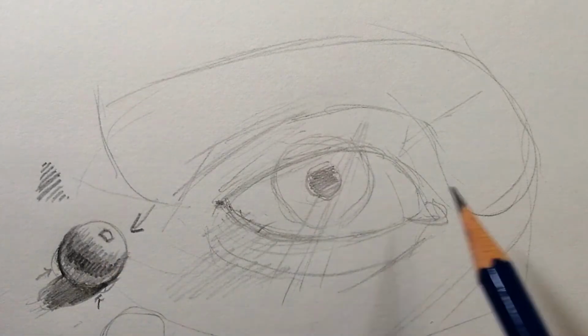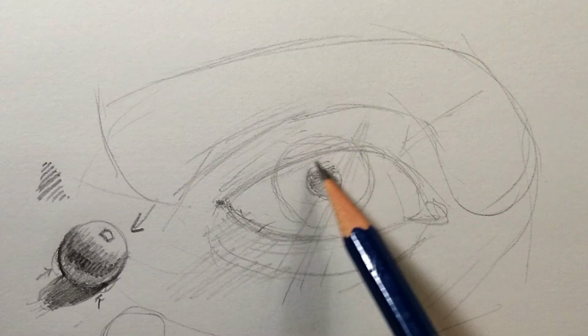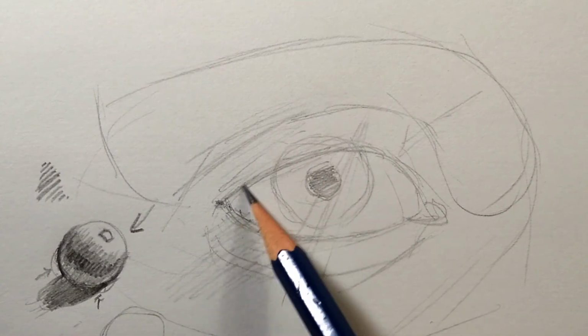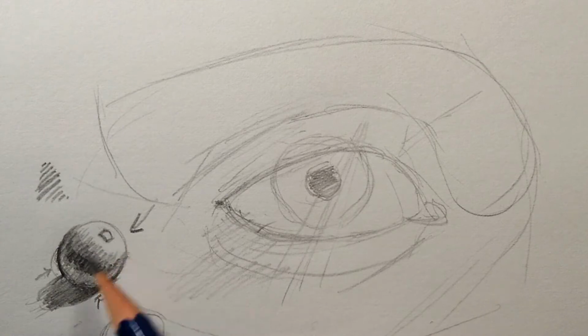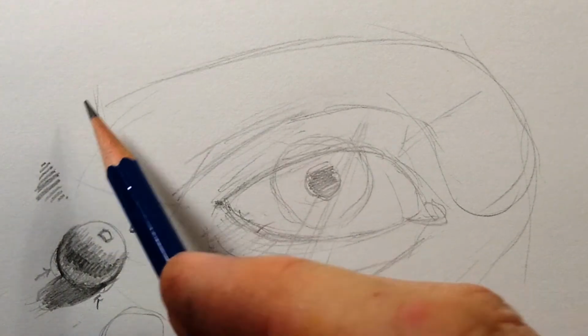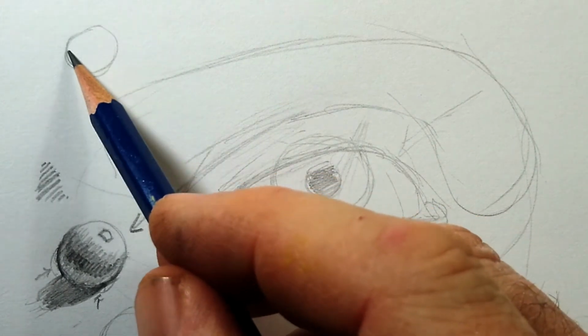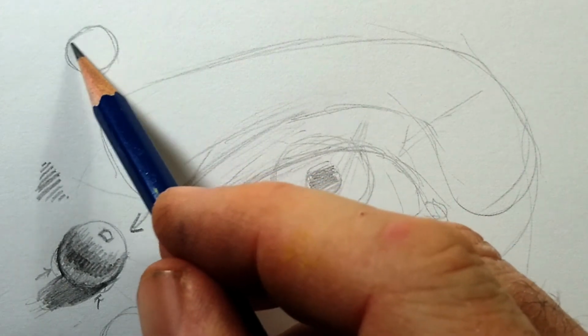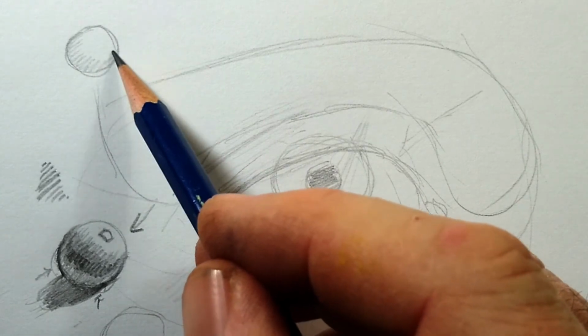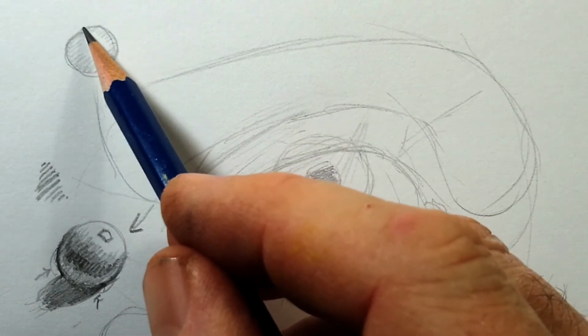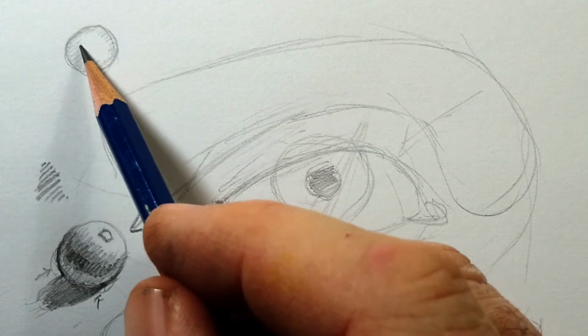So anyway, we go back into our eye, and this is when you look for the light. When you do it classically, I should show you that. Here's a space. Classical rendering, you're kind of going like this. Shade around everything brings this middle part forward.